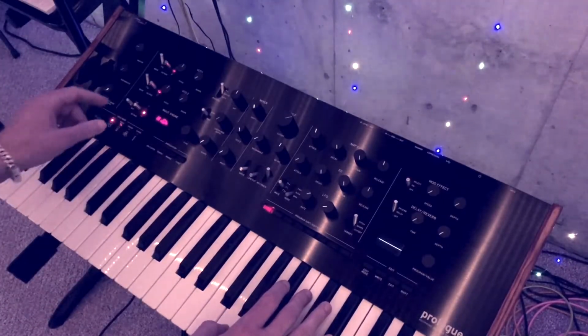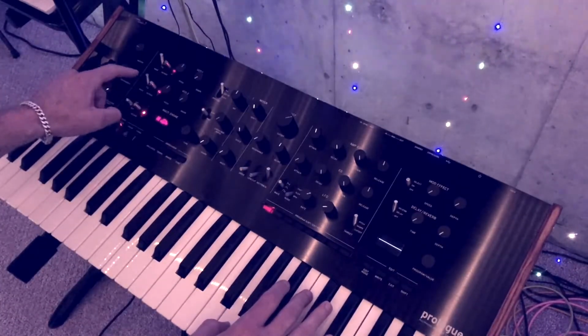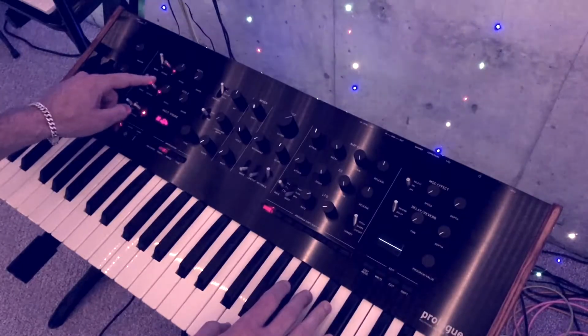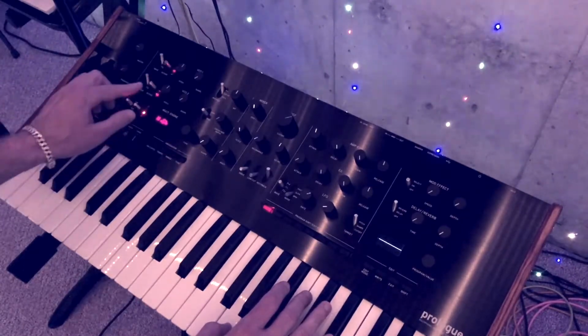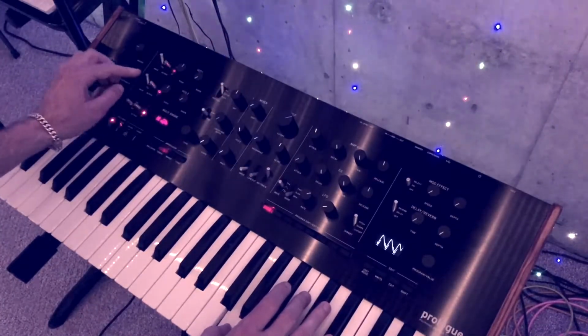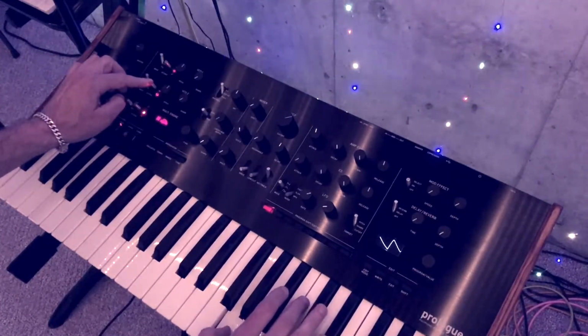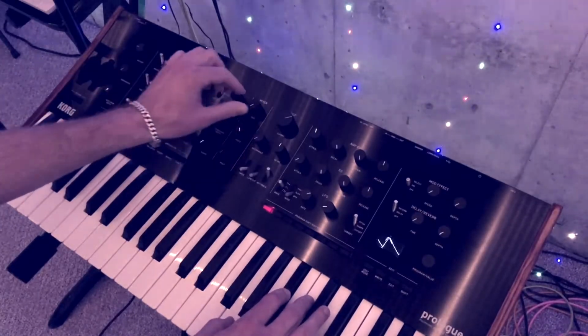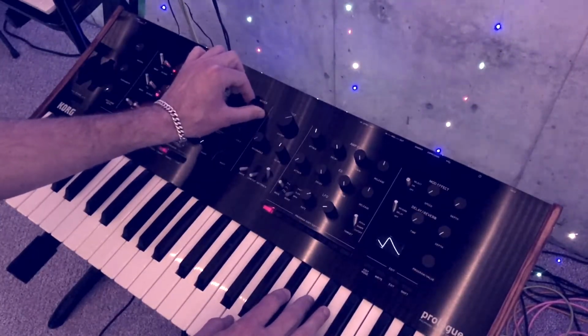One of the other things I forgot to do was I like to change the octave of the second oscillator. So maybe drop it one. I'll show you what that sounds like on its own. You've got that. Then I drop it down here. And we'll bring the first oscillator back in.